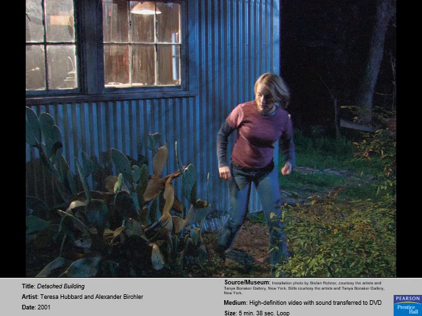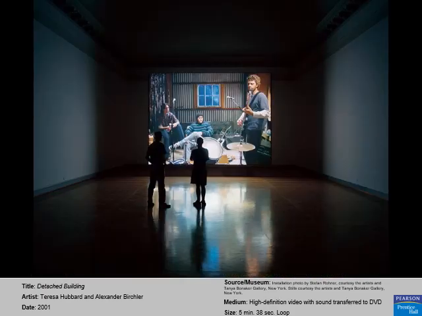I'll show you the next image. In this image, we see how the work is installed in an art museum or art gallery.